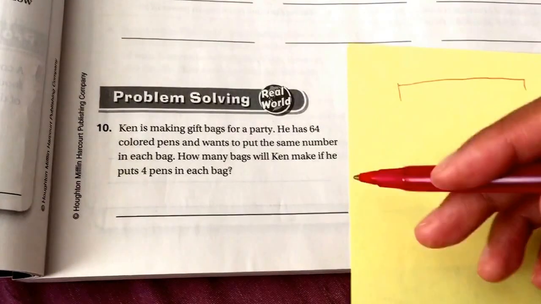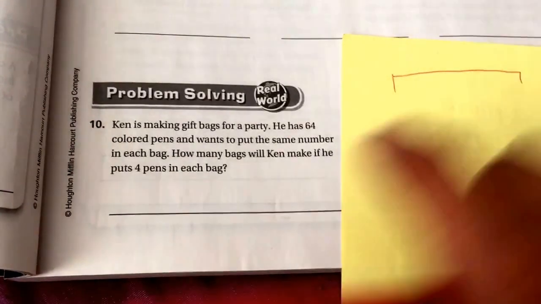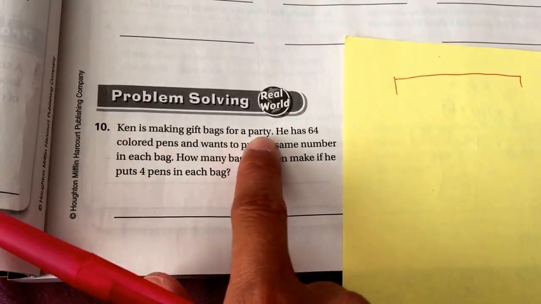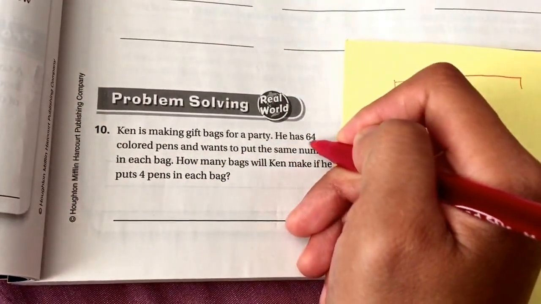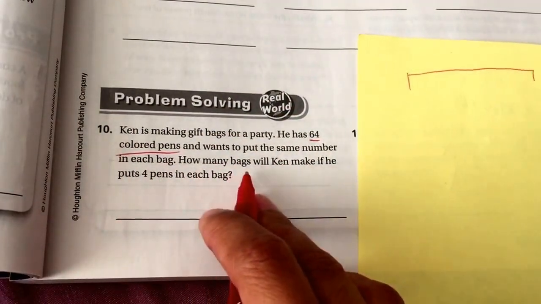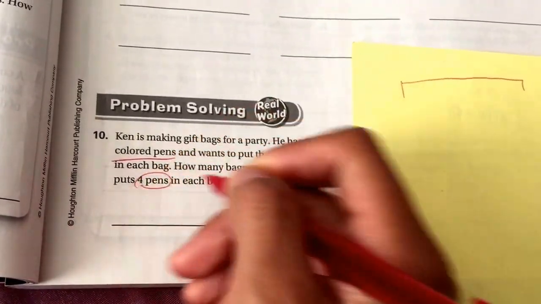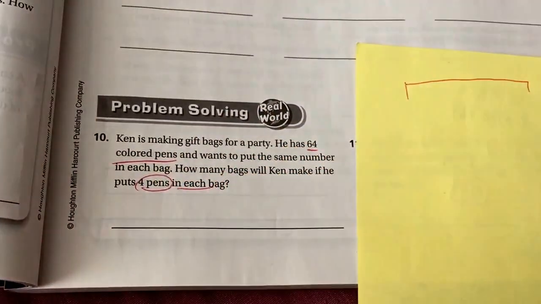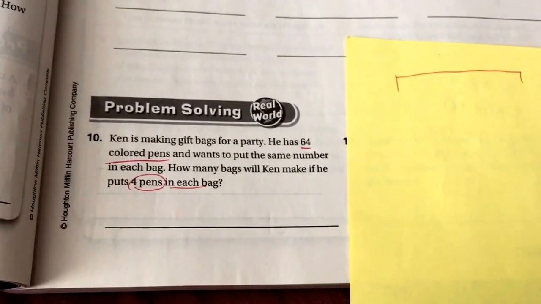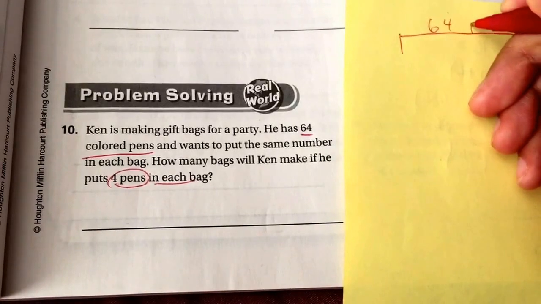So, if you know a total, the total will go on top, the total of something. So we're going to read this again to see if there's a total. If so, it'll go on top. If not, you'll put an X. Ken is making gift bags for a party. He has 64 colored pens and wants to put the same number in each bag. How many bags will Ken make if he puts 4 pens in each bag? So here we know there is a total. Altogether, he has 64 pens.